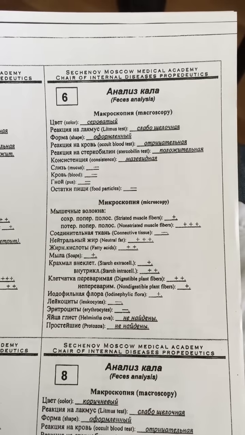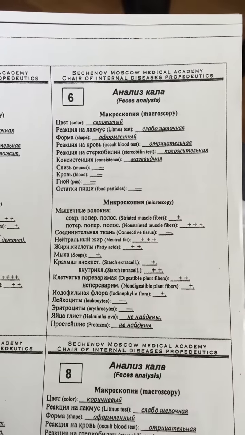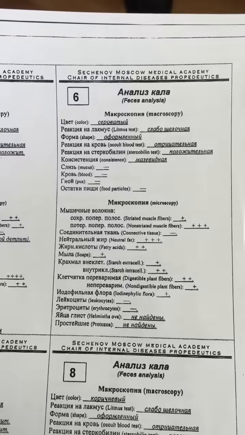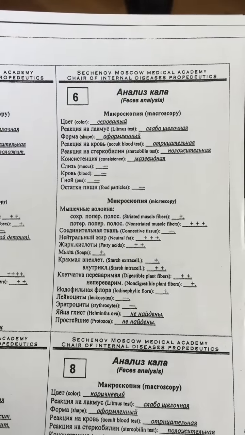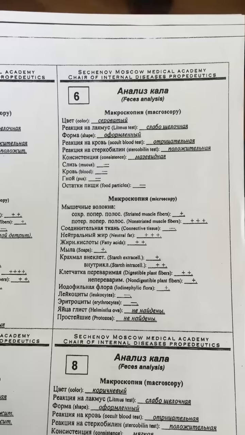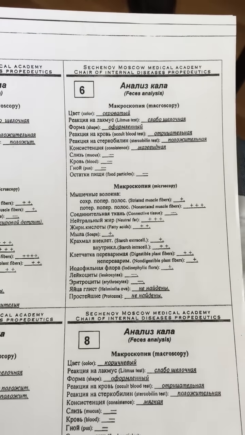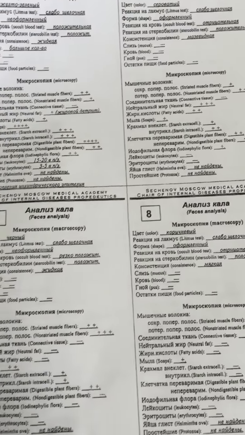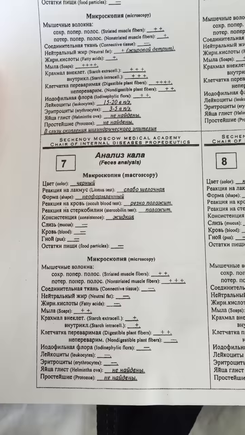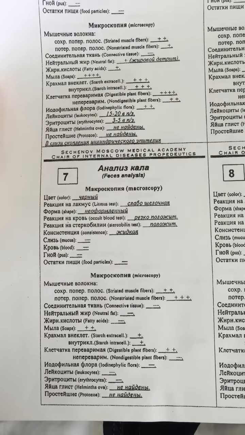You had already seen such analysis: a lot of non-striated muscle fibers, a lot of neutral fat, fatty acids, and starch. Also pancreatic insufficiency.